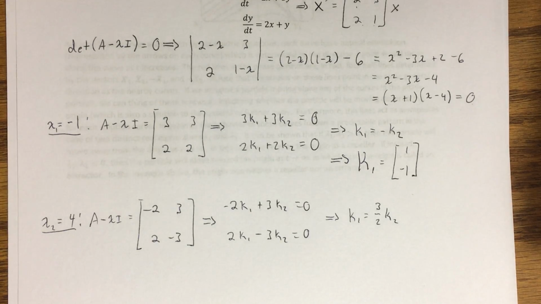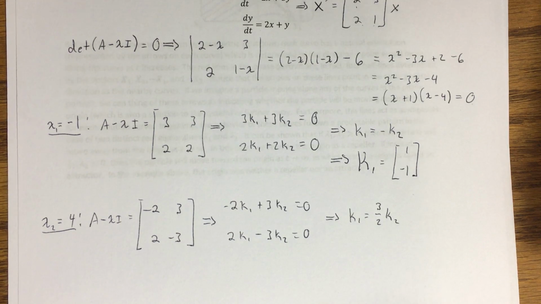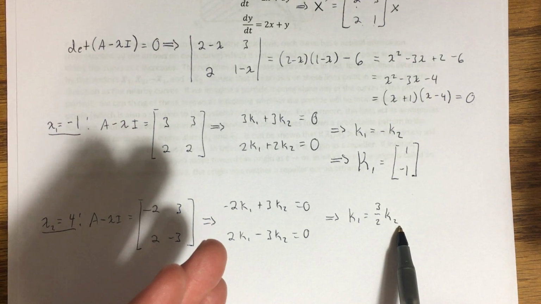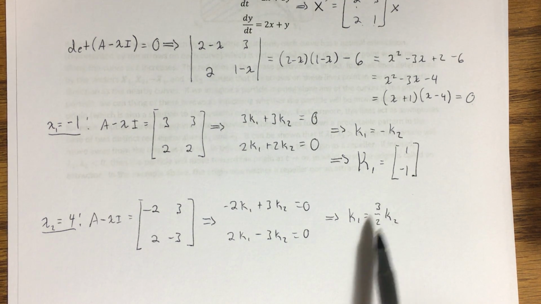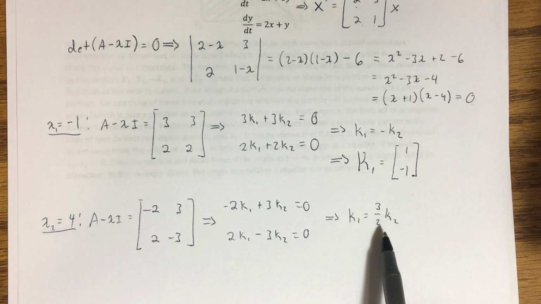Okay, and once again, we can assign any value to k1 and k2 so long as this equation is true to get an eigenvector. So for example, I could plug a 1 in for k2, which would mean k1 is going to equal 3/2. So I could use the matrix 3/2, 1 as an eigenvector.